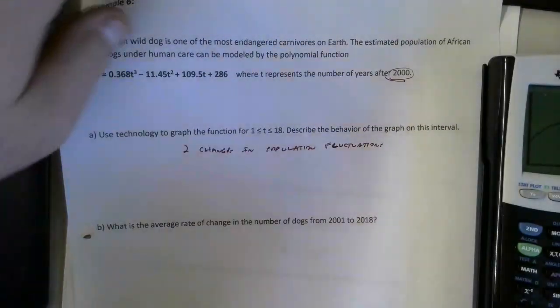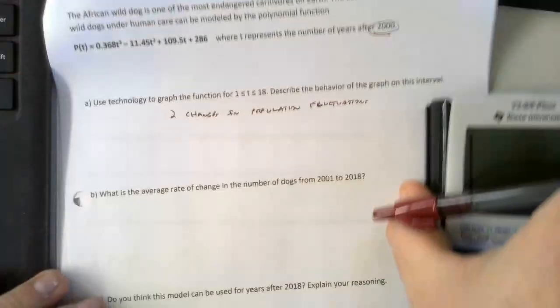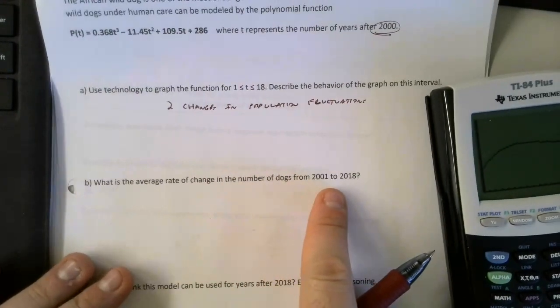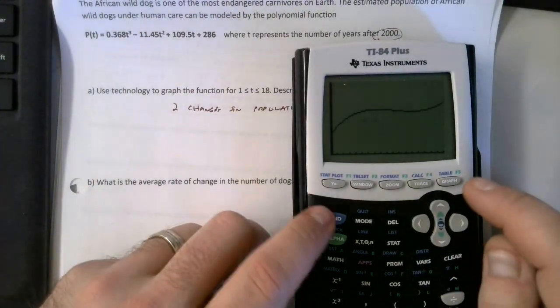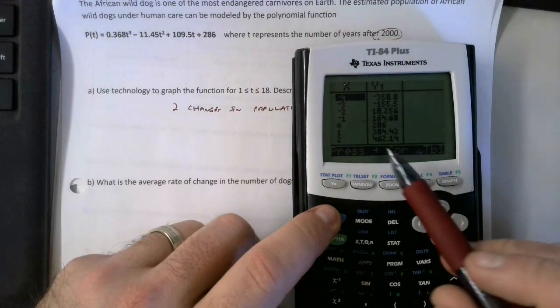Okay. Now they might ask you some questions about this that will help you tremendously. So they'll say, okay, what's the average rate of change in the number of dogs from 2001 to 2018? What you could do is take the table and take the coordinates.